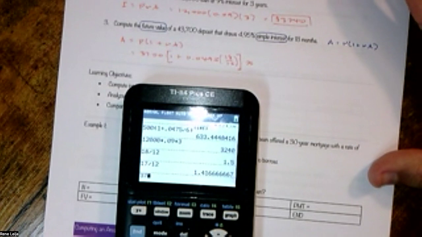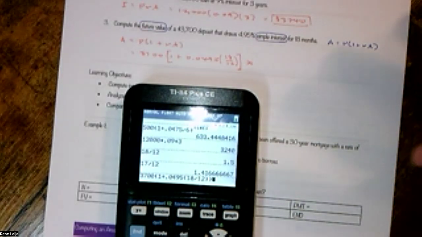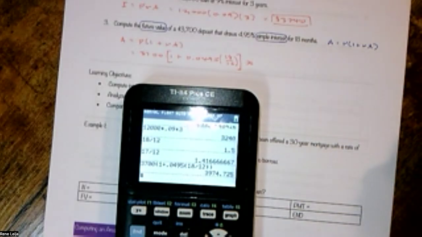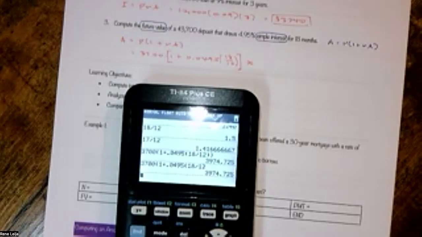All right. So we've got 3,700 open parentheses, 1 plus 0.0495 open parentheses. I'm just going to punch in 18 divided by 12. So I close that parentheses. Then I have to use another parentheses to close the whole thing. Actually, I don't, and I'll show you. 3,700 times 1 plus 0.0495 times 18 divided by 12. I could leave it like this and not worry about having to close it and still get the answer.